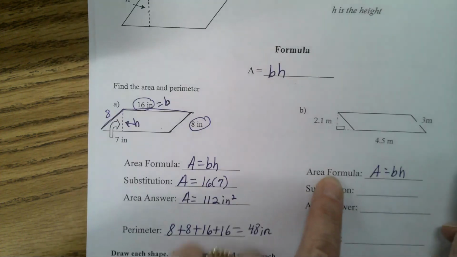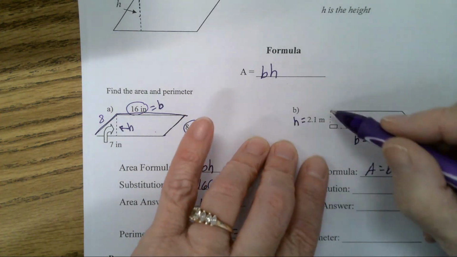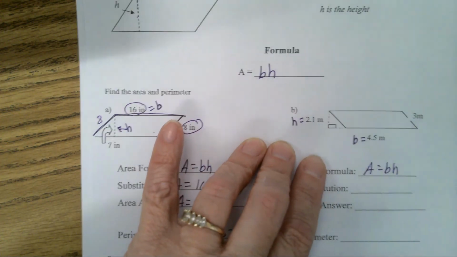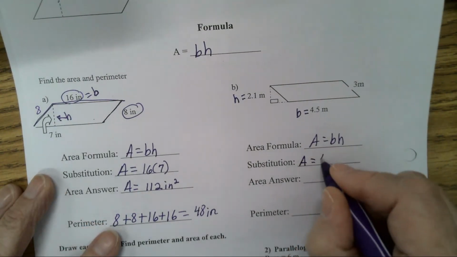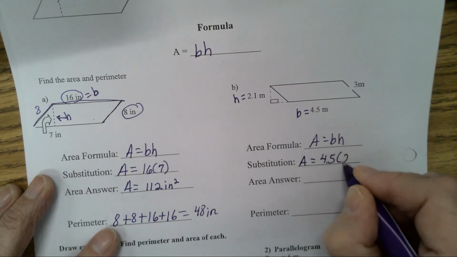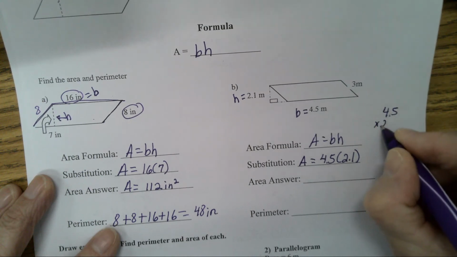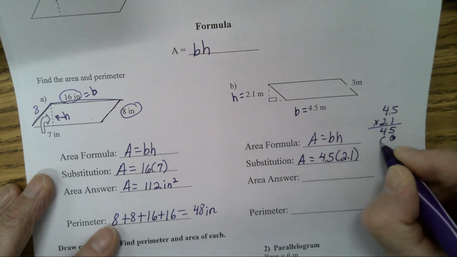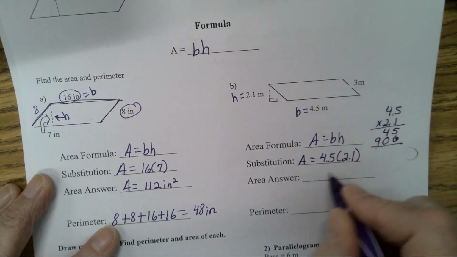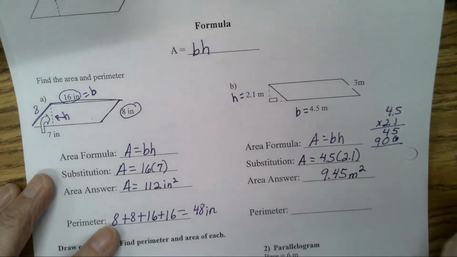Now in this one, this is your base and this is your height. The height's the distance between your parallel lines. So when you substitute, you're going to have 4.5 times 2.1. And the answer to that will be, did you get 9.45 meters squared?